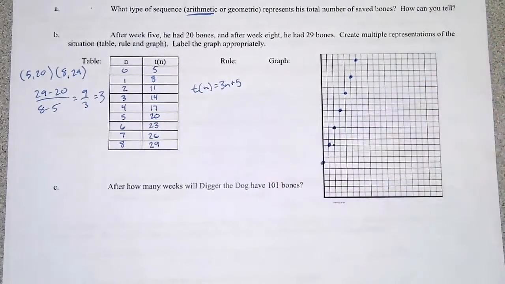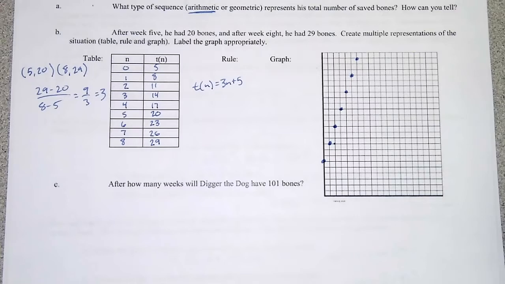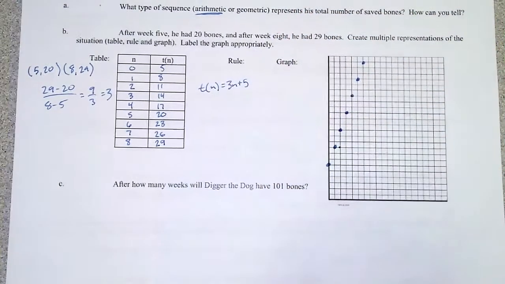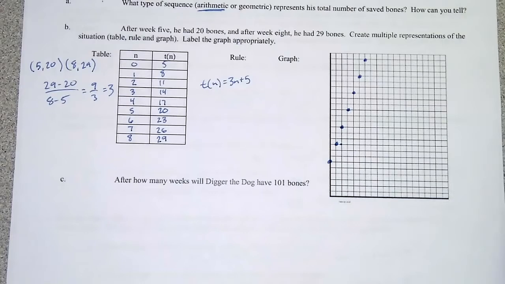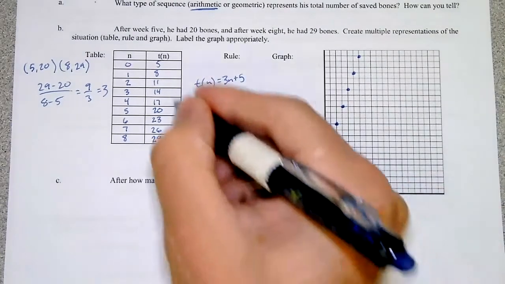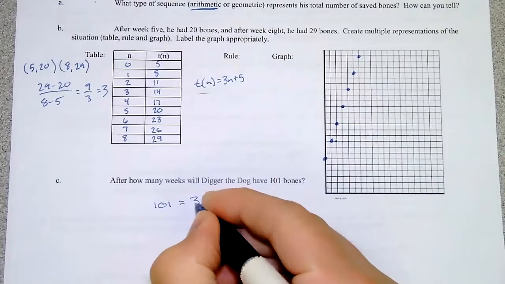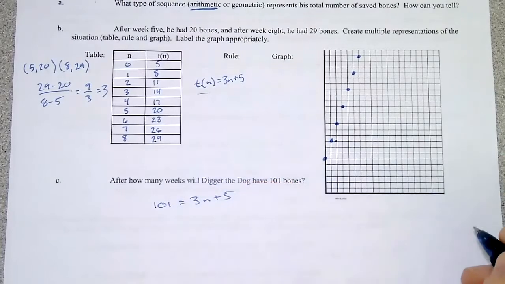So then if we wanted to find out how many weeks until he has 101 bones, we could just keep on with our table until we get to 101, which would take a long time. But we want T of n to equal 101, and we want to solve for the number of weeks.